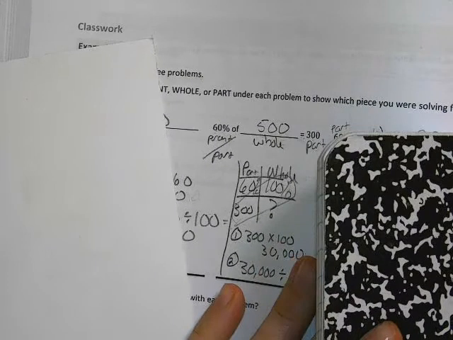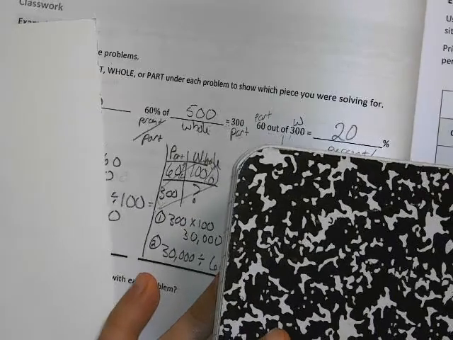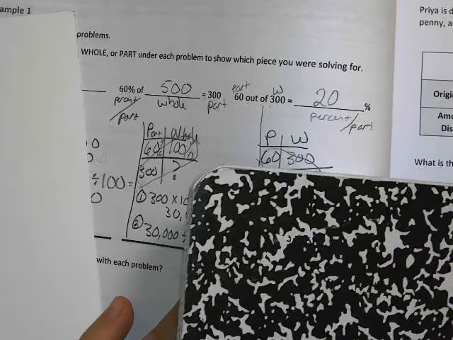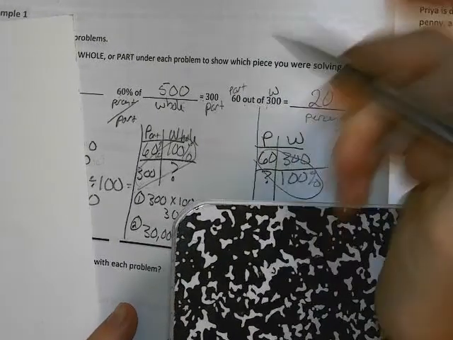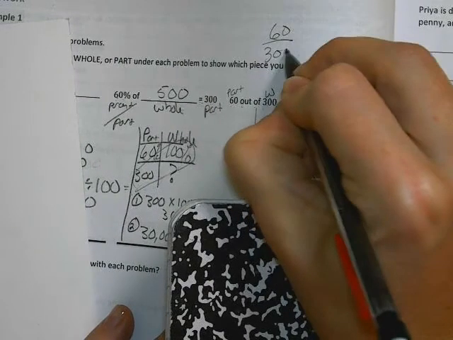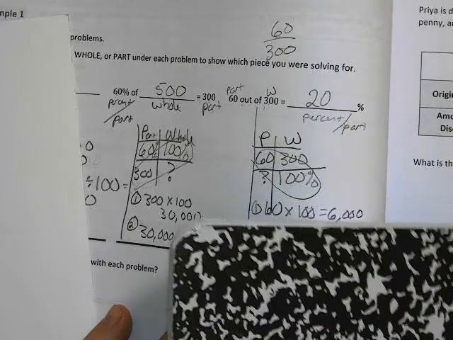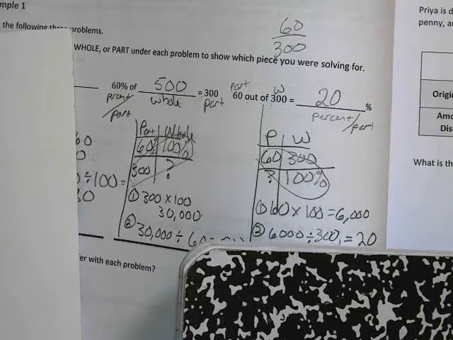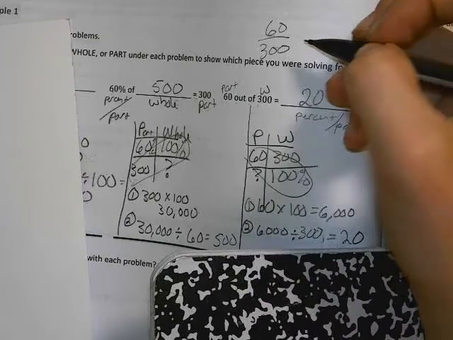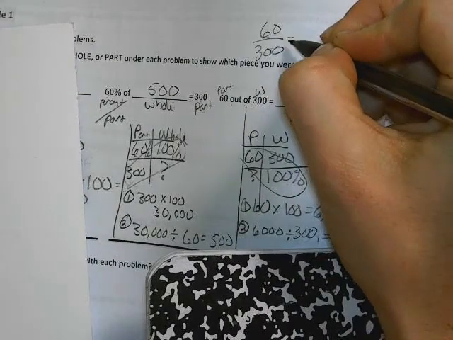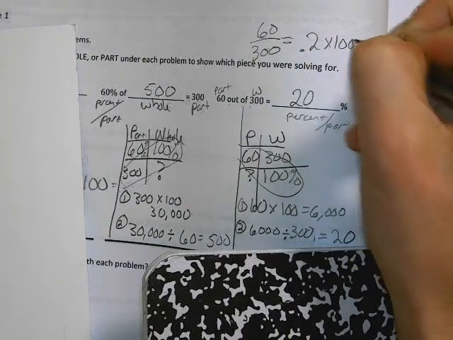And our last problem, they give us 60 out of 300 is equal to something percent. We set it up on the ratio table. 60 out of 300 is the same as the fraction 60 over 300. Cross multiply. 60 times 100 gives you 6,000. 6,000 divided by 300 gives you 20, which is why it's 20%. You also could have divided here, found the decimal, which was 0.2, and then multiplied by 100 and got your 20%.